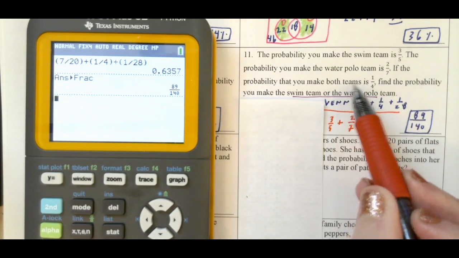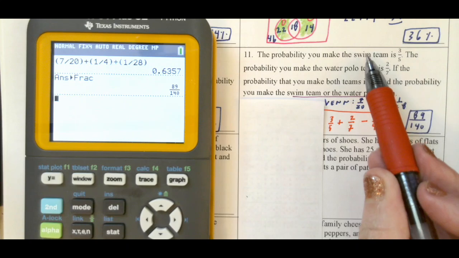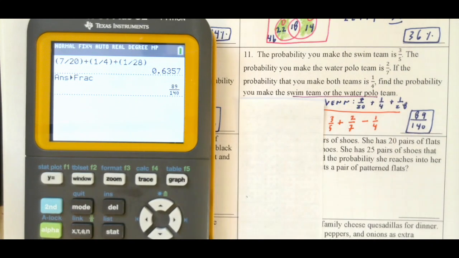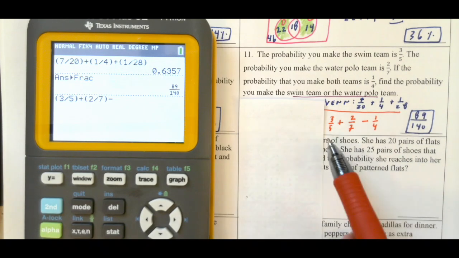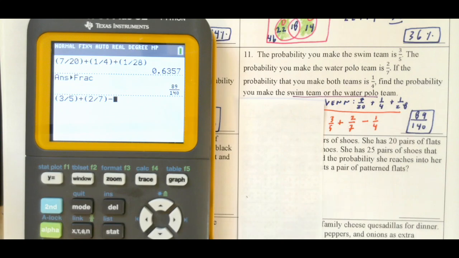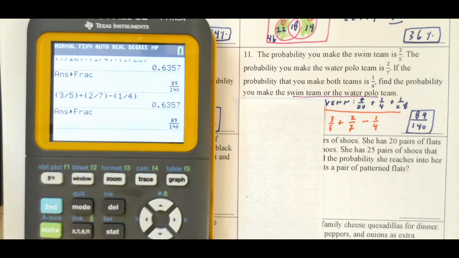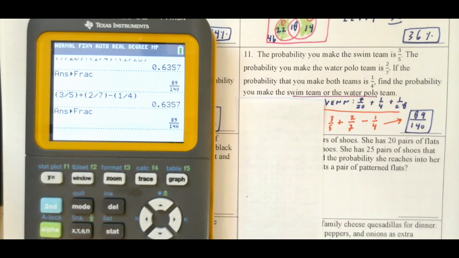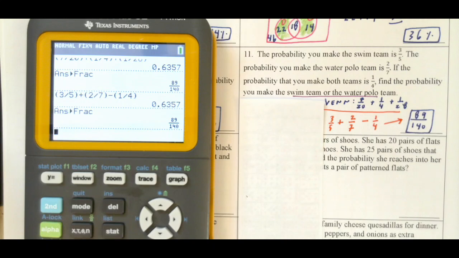Those that make both teams are counted in the swim and water polo. We don't want to double count. So if I just use my formula, add swim and water polo, take away the double count, you can see we are at the same conclusion. So ultimately, do it however makes most sense to you.